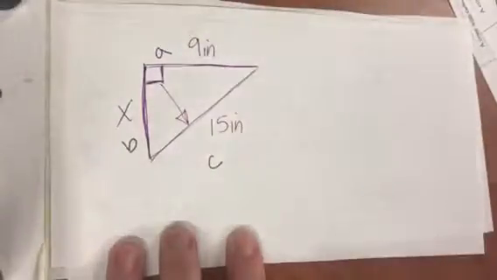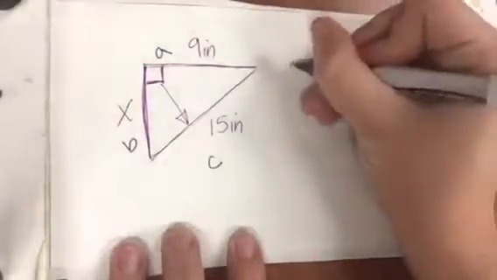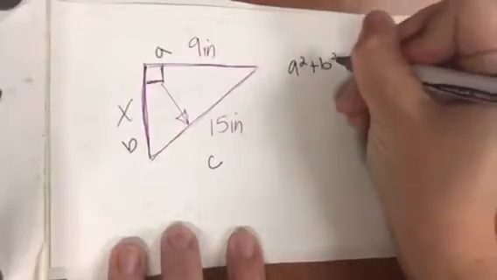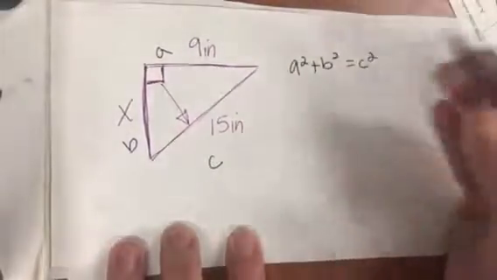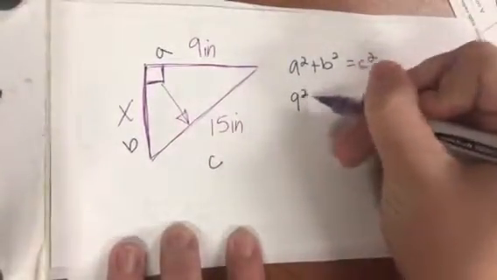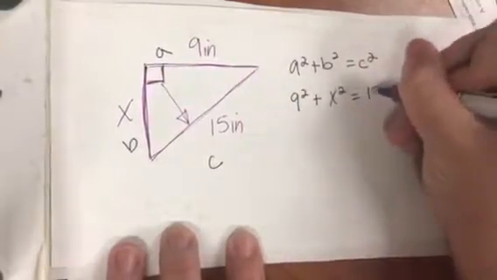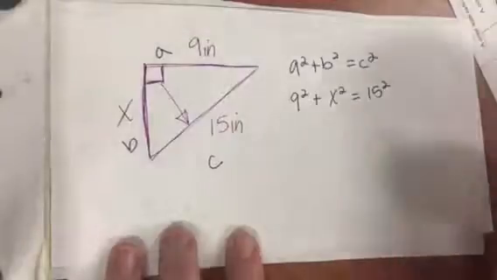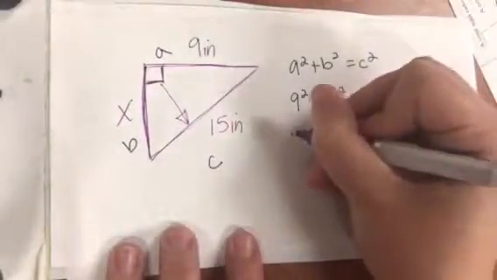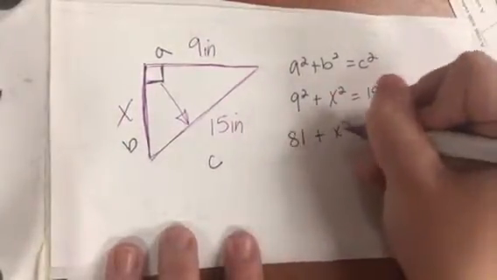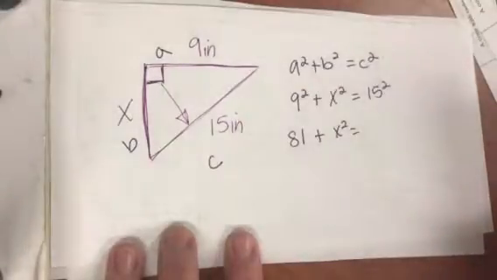It's across from it. That's the important part. So we're doing a squared plus b squared equals c squared. So I know 9 squared plus x squared equals 15 squared. Okay, so 9 squared is 81. 81 plus x squared equals 15 squared, which is 225.